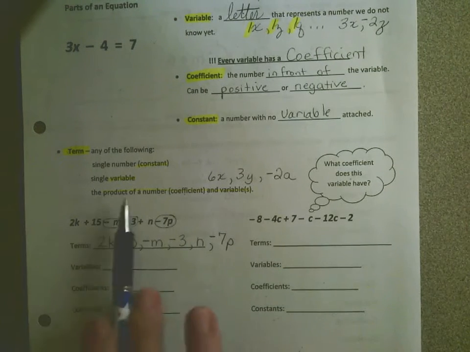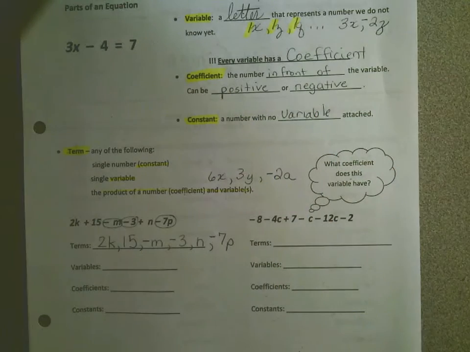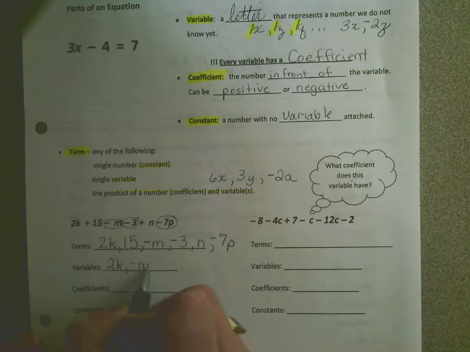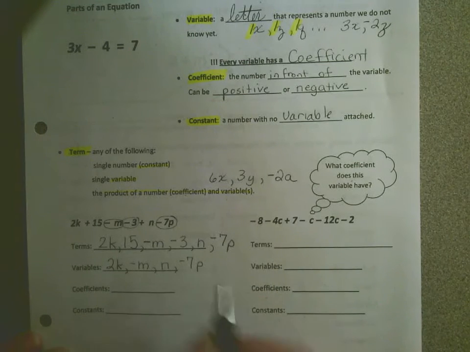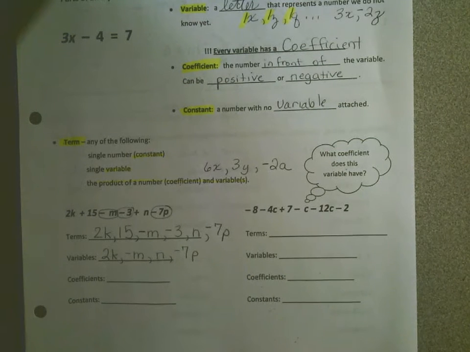Variables are letters or letters with a number. So that would be 2k, negative 1m, positive n, and negative 7p. Coefficients. There are 1, 2, 3, 4 of them. 4 coefficients. Mason, what are the coefficients? 2.